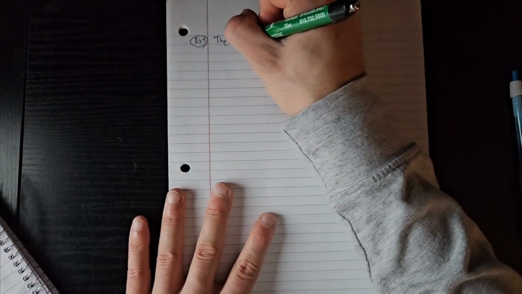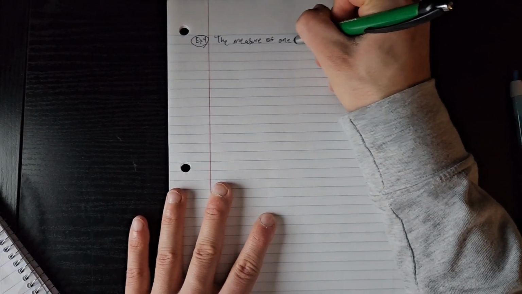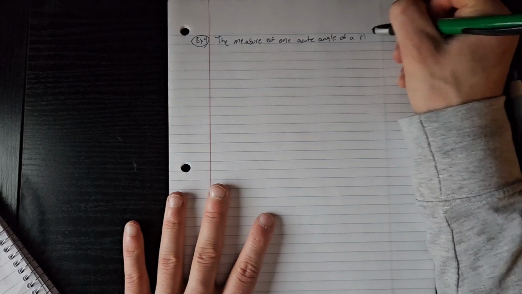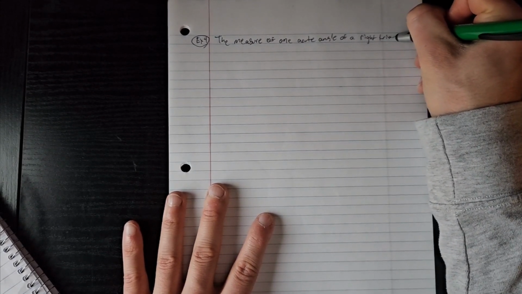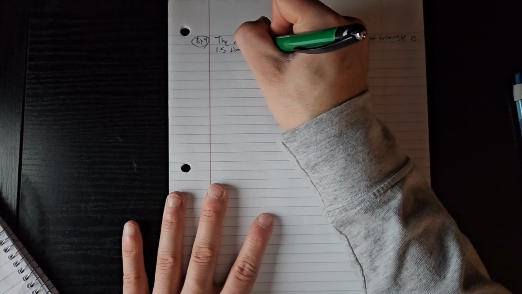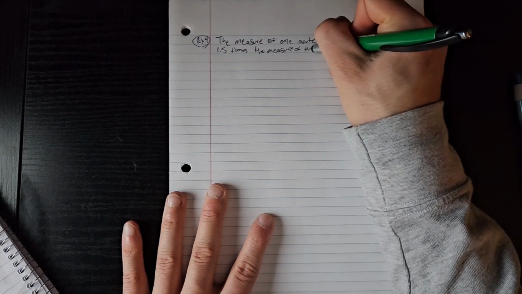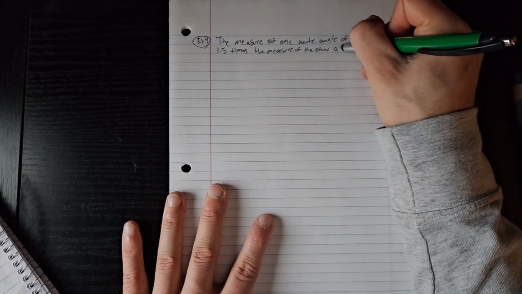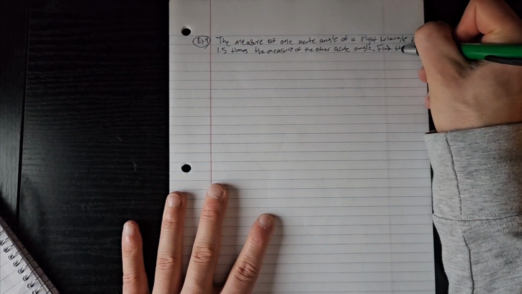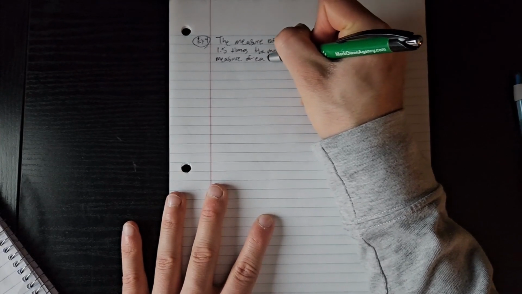So we have the measure of one acute angle of a right triangle is 1.5 times the measure of the other acute angle. Find the measure of each angle.